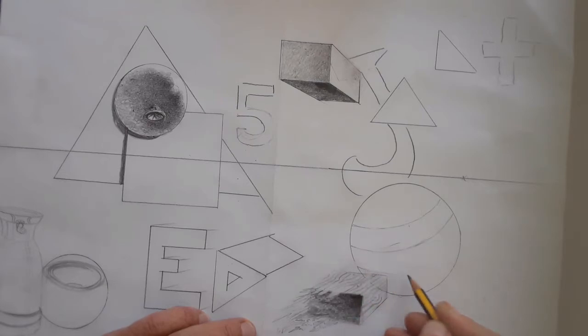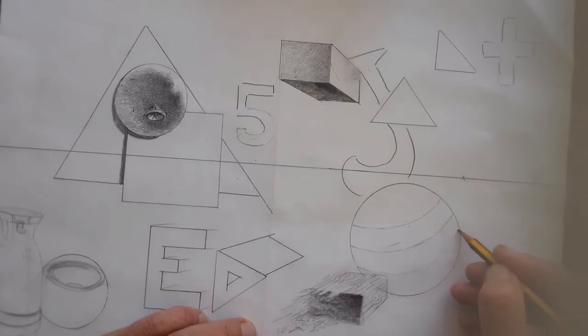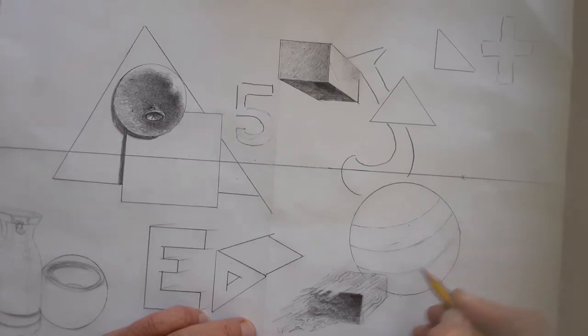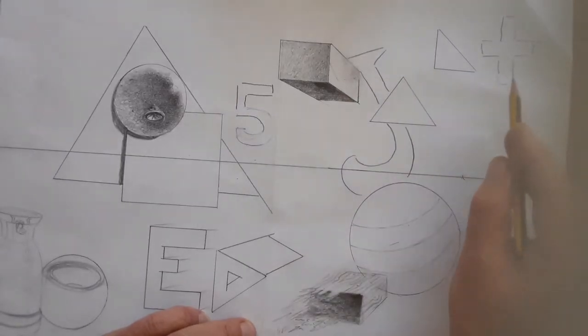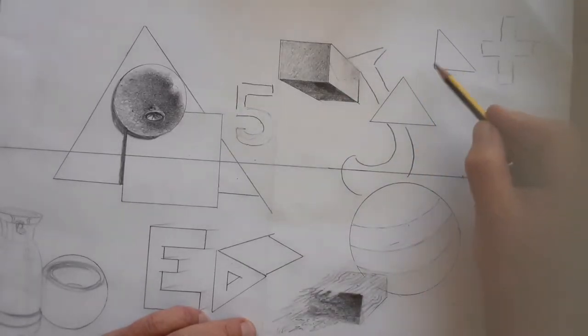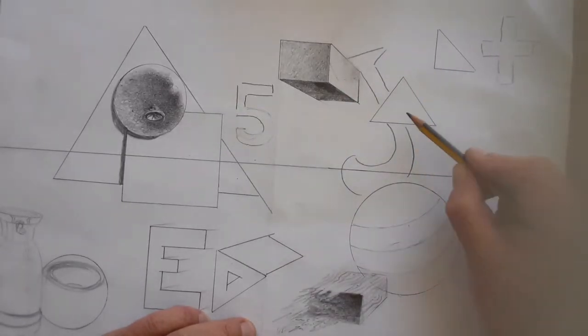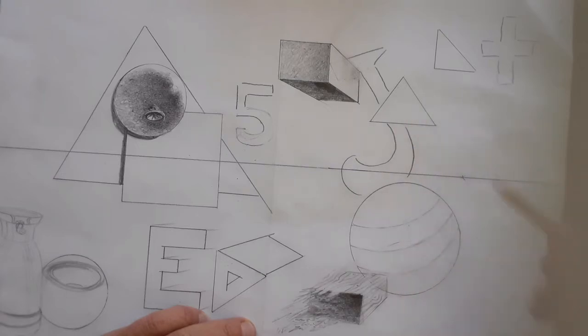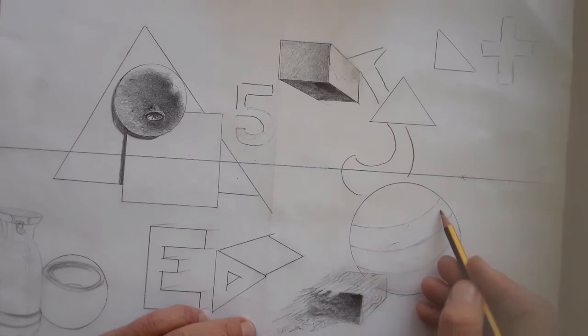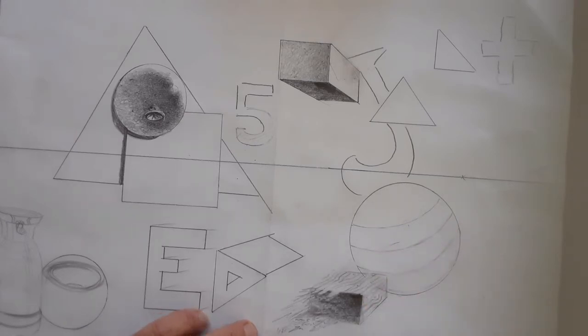So the ball has curves. The curves go under, they do not go over. If the ball was above the horizon, these curves would be that way, like a rainbow. But because it is below the horizon, they curve upwards. They must look like they're getting narrower, following the laws of perspective.